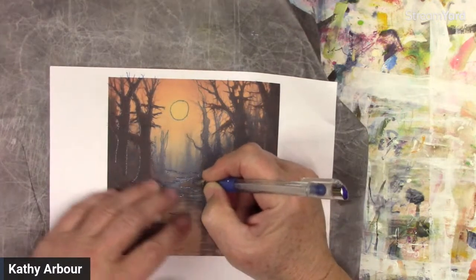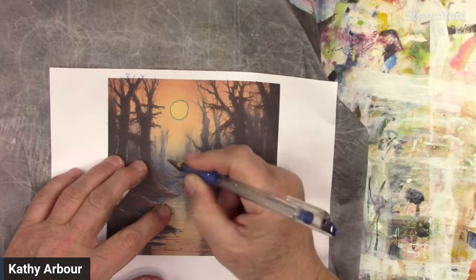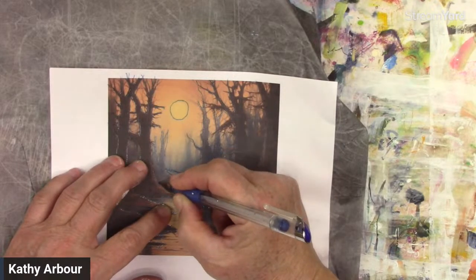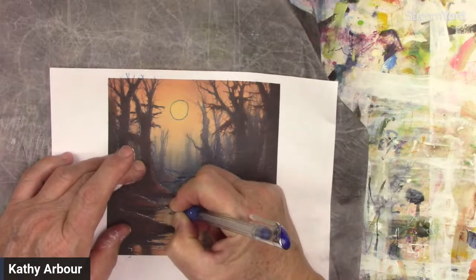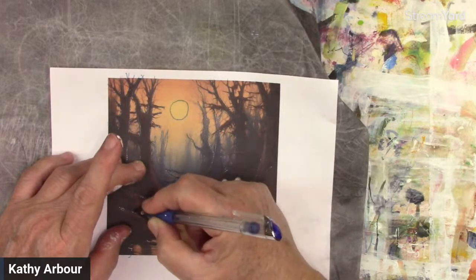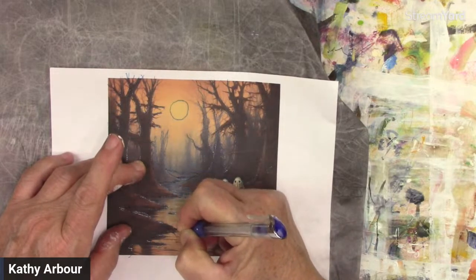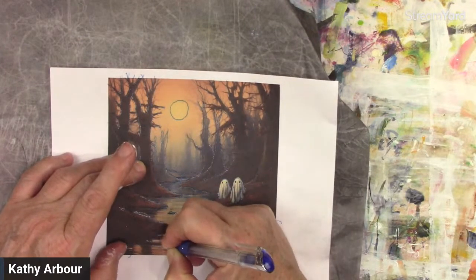You don't have to put all the trees in. But if you want to, you can. They don't really have a whole lot of twigginess, I guess you could say. It looks like dead pines.